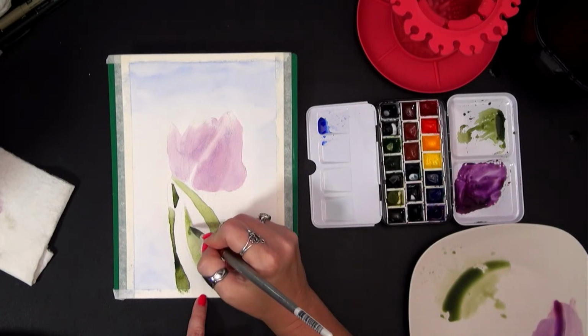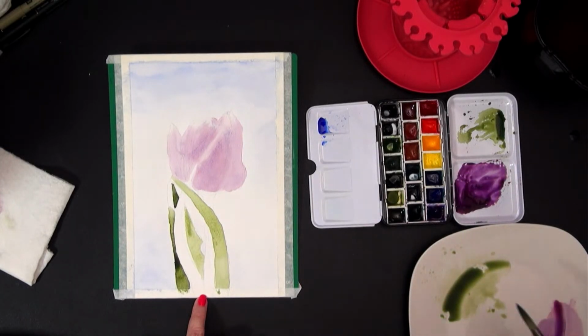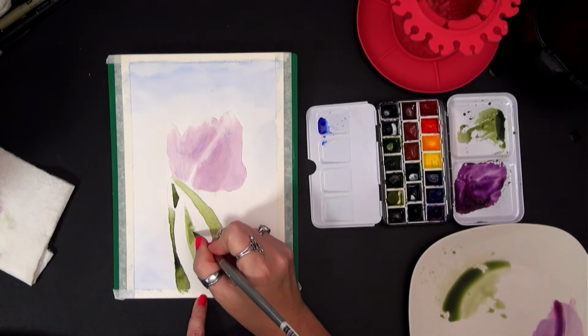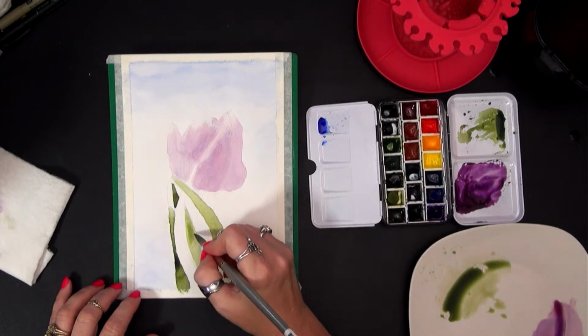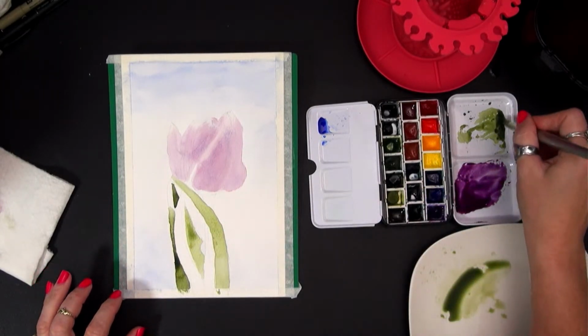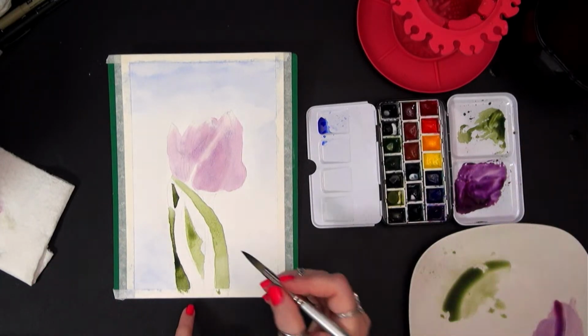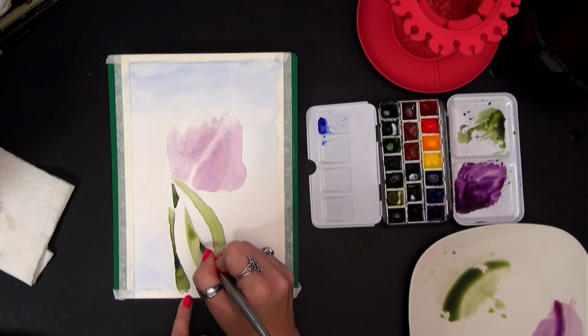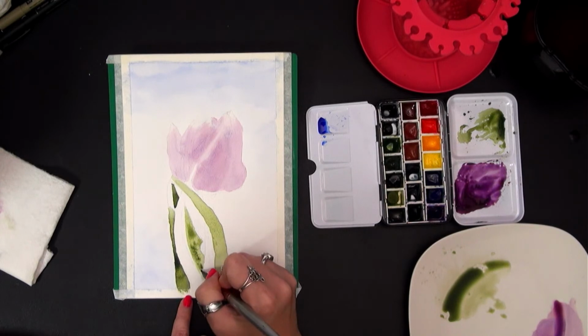So I'm just charging in now that the area is already wet. I'm bringing more pigment and pushing in there. I'm charging that area. I don't want too much. I don't want it to be too wet. And then down here, I'm grabbing my darker value because down here, it is much darker.